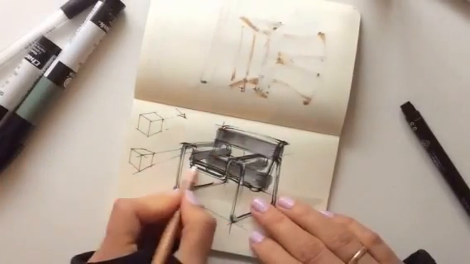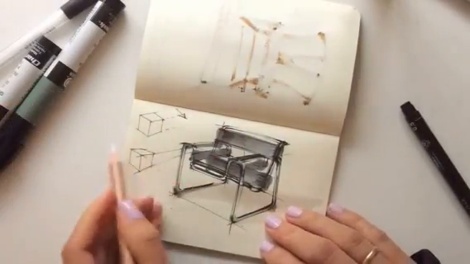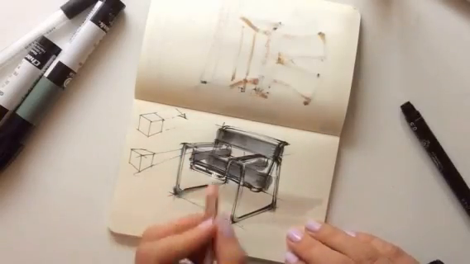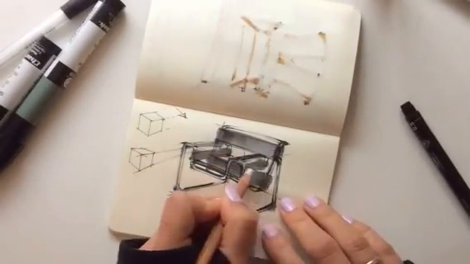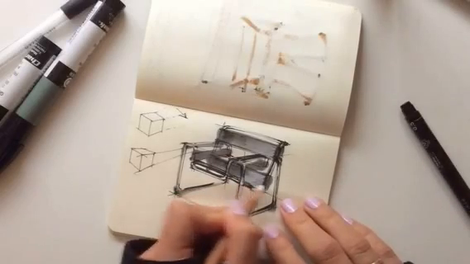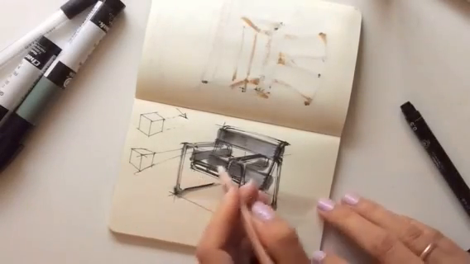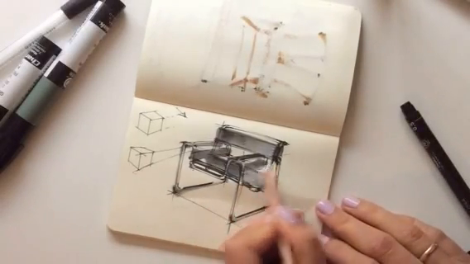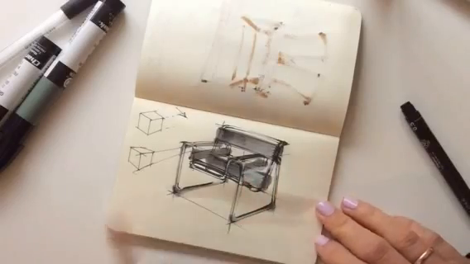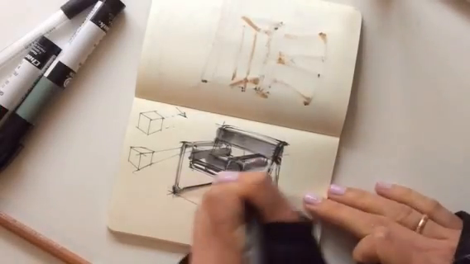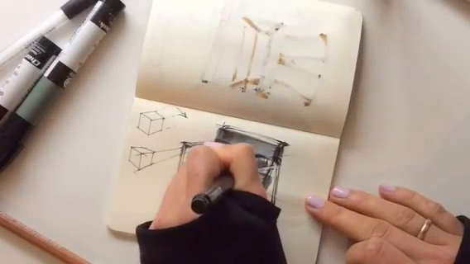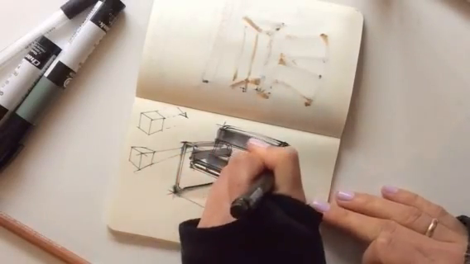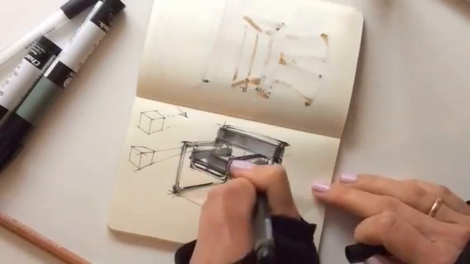If you don't have a white pastel pencil, you can easily use your white ink gel pen if you have one. If you don't, worry not, you can do it all with the materials you need. Oh yes, and I noticed that I forgot to add one extra steel frame, steel tube.